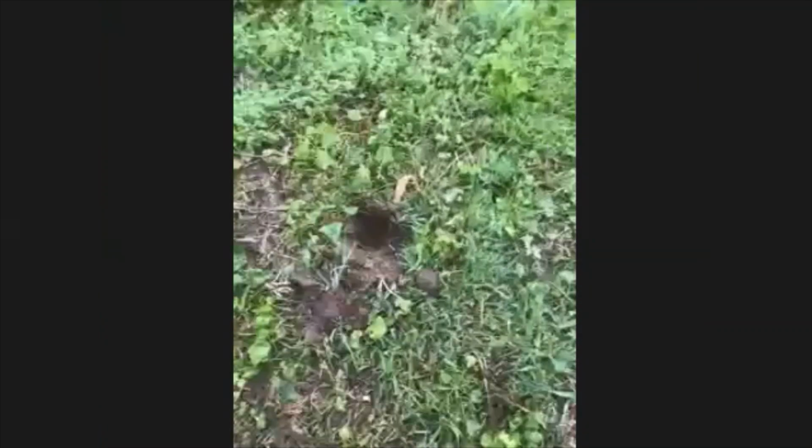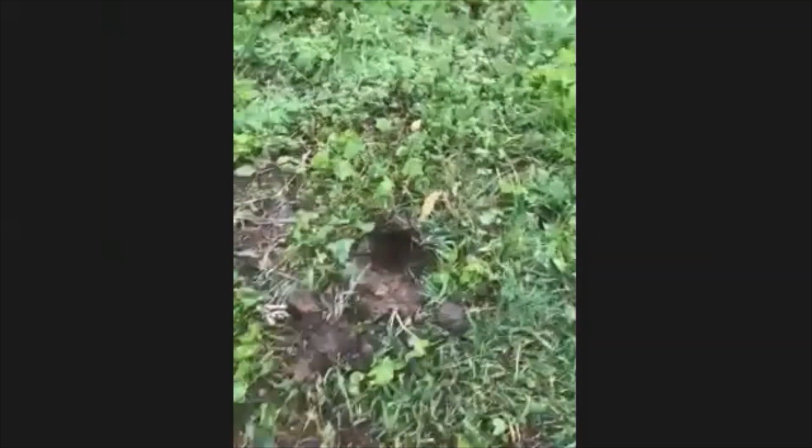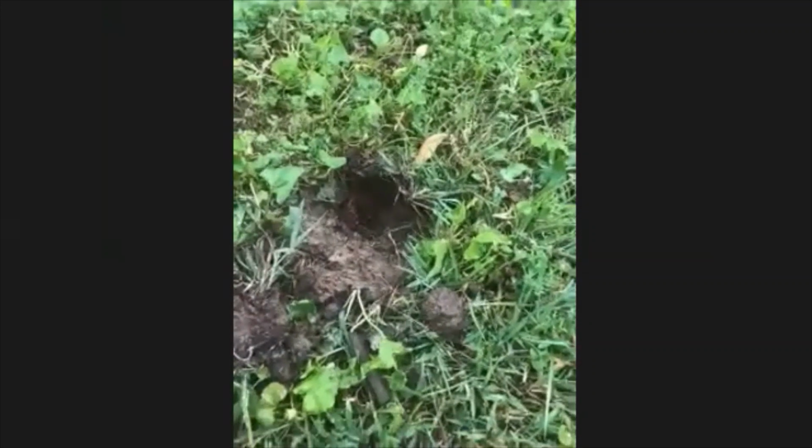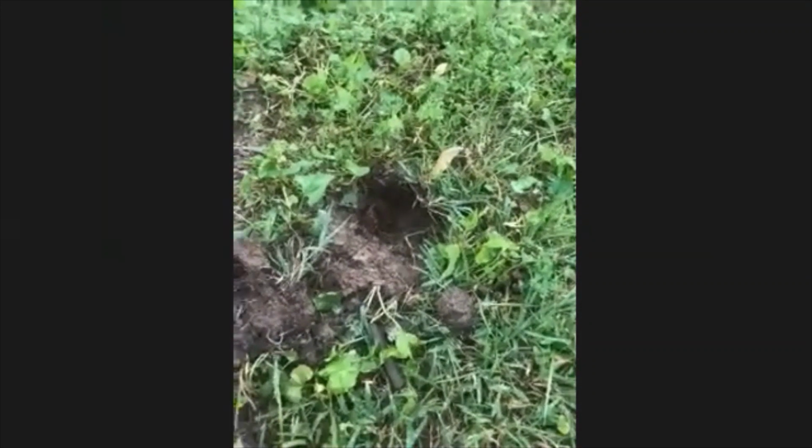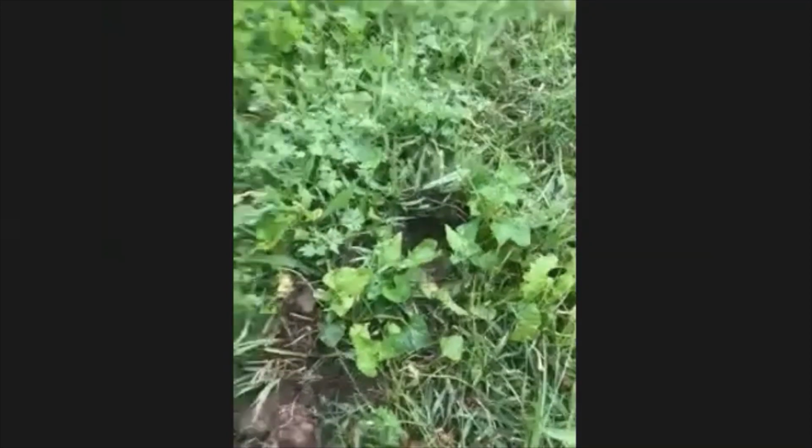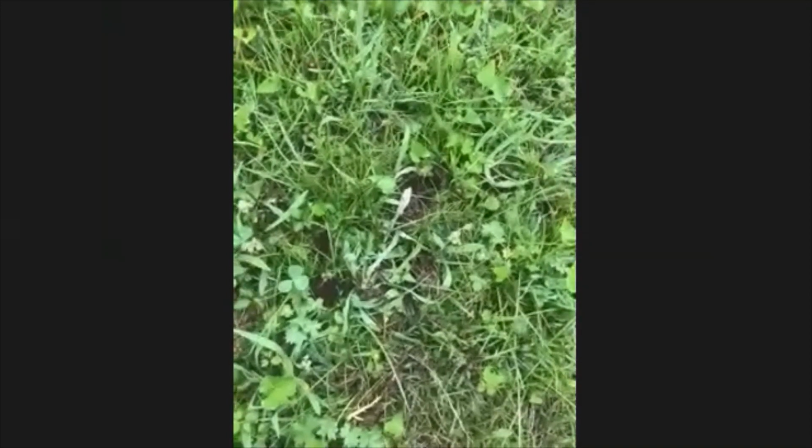All right, here we go. So typically, if y'all can see that, there's a sweet gum ball down in that hole right there. That's where he was digging for grubs and earthworms. Move back a little bit. There's another one right here. There's another one right here. And so they're just digging all around here.